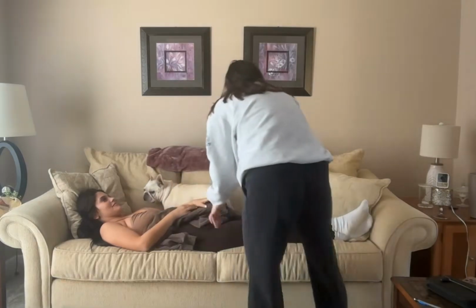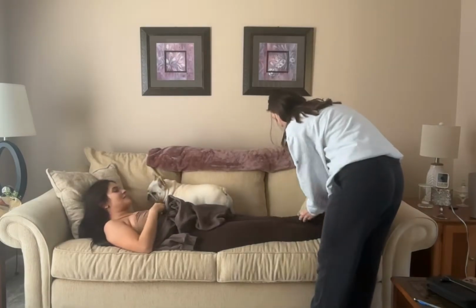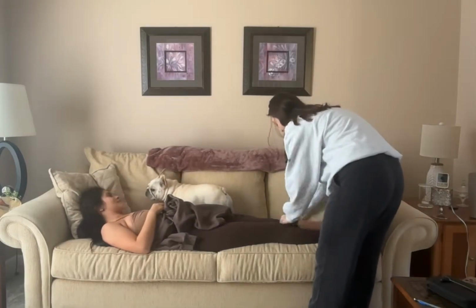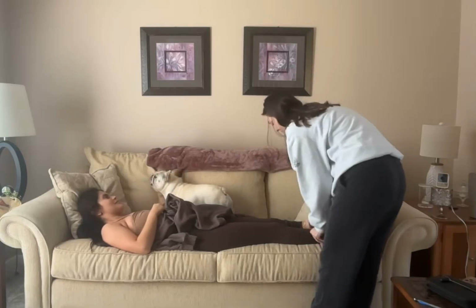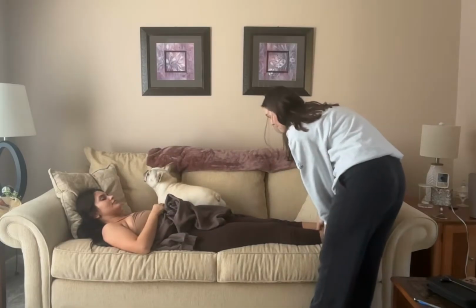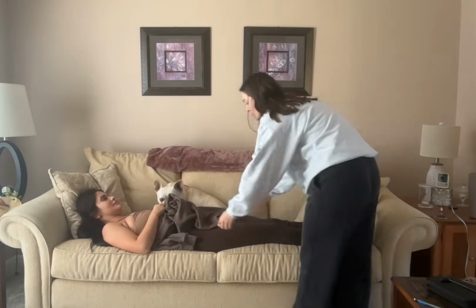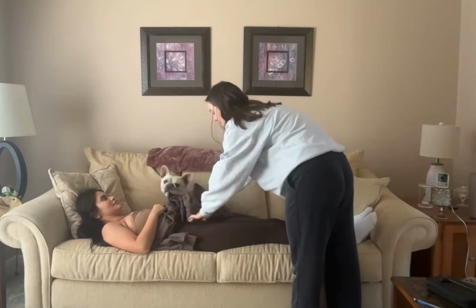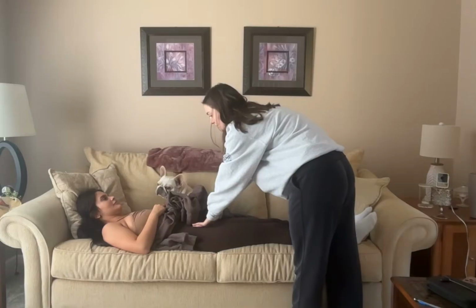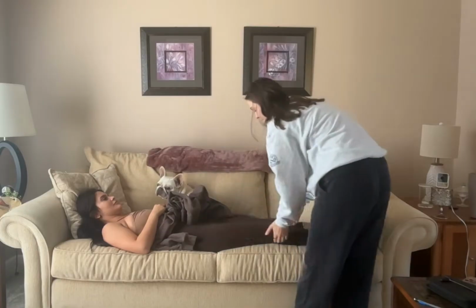Moving down to the legs, I'm going to assess the color of her legs, the temperature of her legs, checking for any edema. Then I'm going to palpate her femoral pulses and her popliteal.